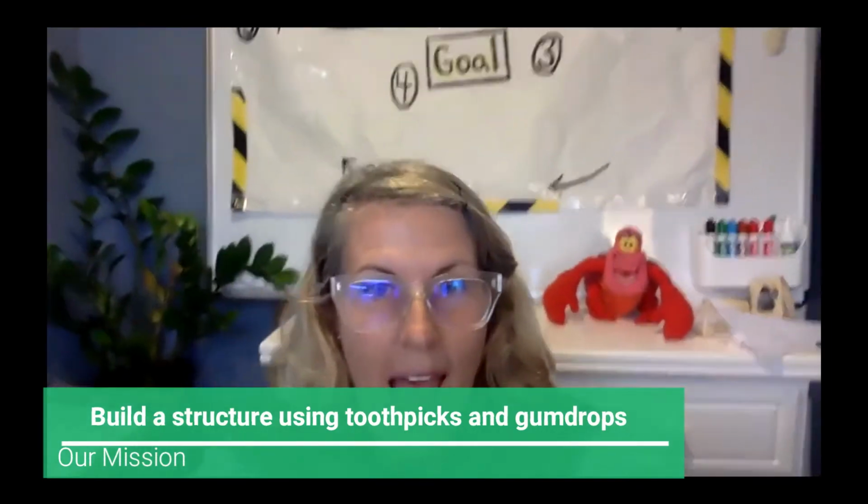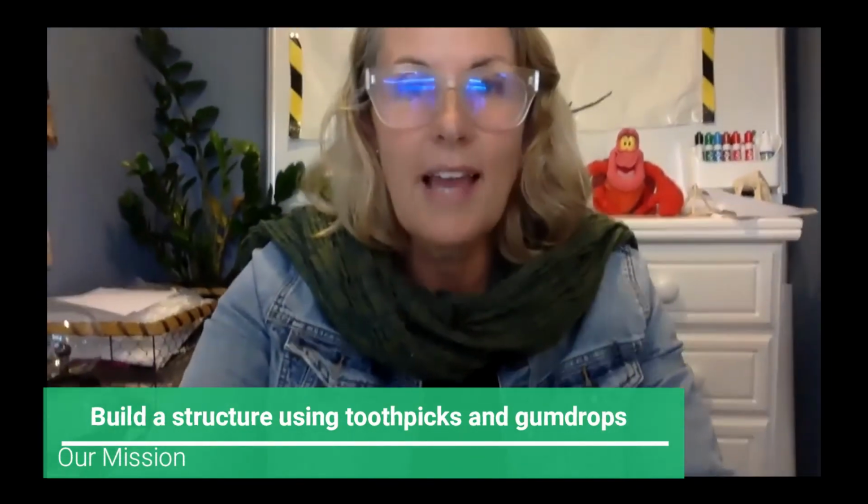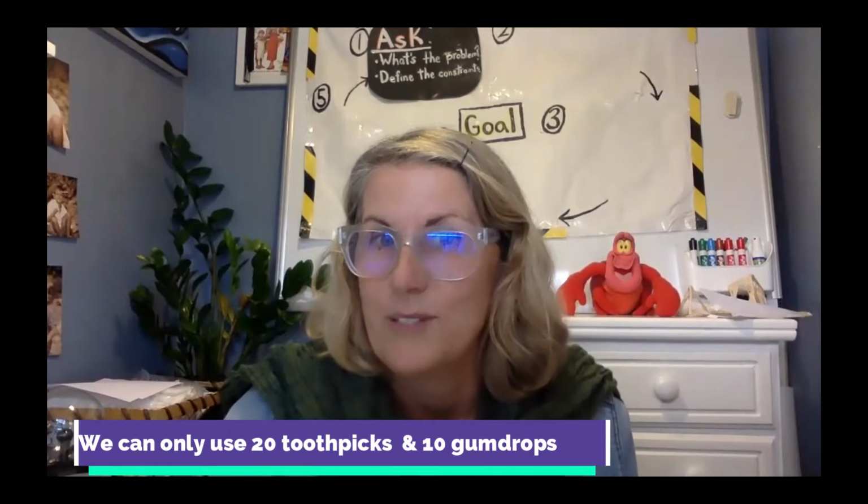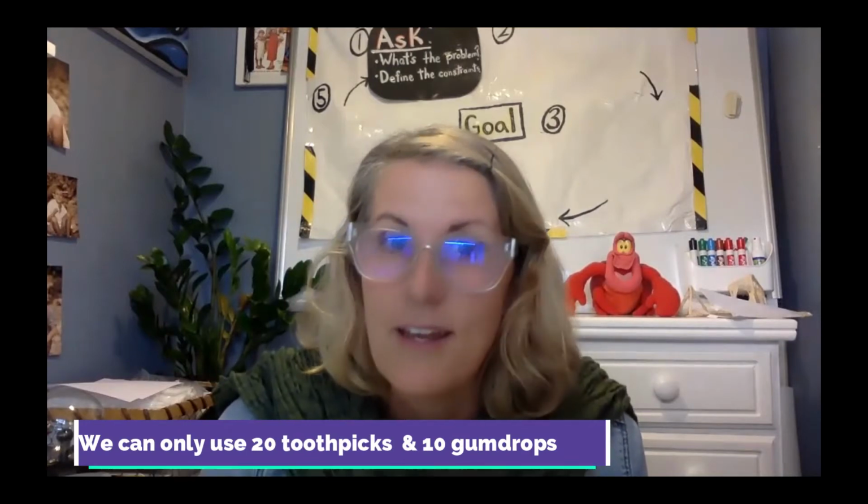We're saying, what is your goal? Your goal is to build a tower out of toothpicks and gumdrops. And you only have a limited amount of gumdrops and toothpicks. You'll be allowed to use 20 toothpicks and 10 gumdrops. Those will be your constraints.